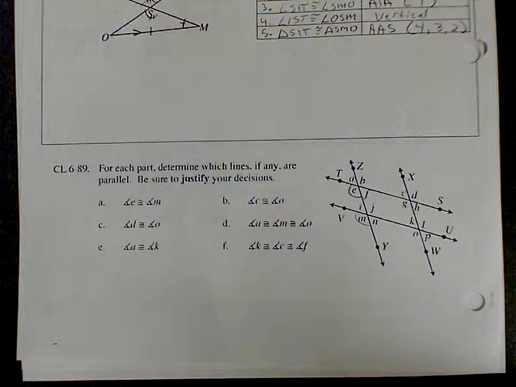So the first thing we have to ask ourselves is, what is the angle relationship between these two? They are corresponding angles. So if corresponding angles are congruent, then the lines have to be parallel. So we do know lines are parallel. Which lines are they? It'll be line TS and line VU.